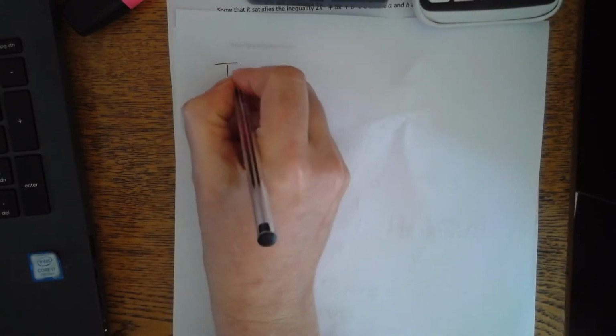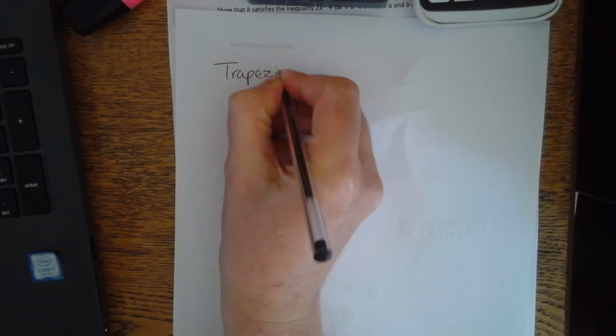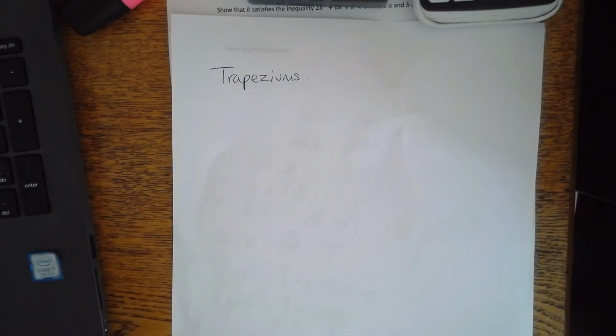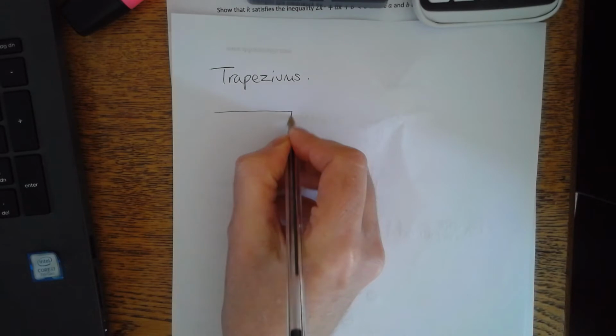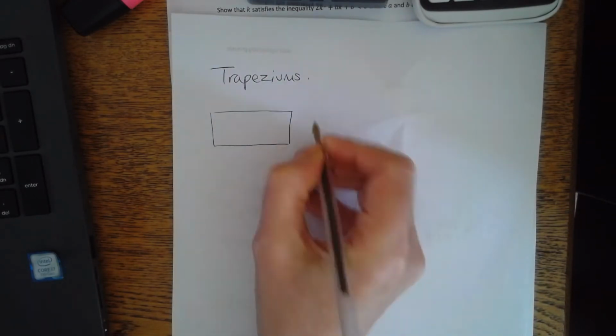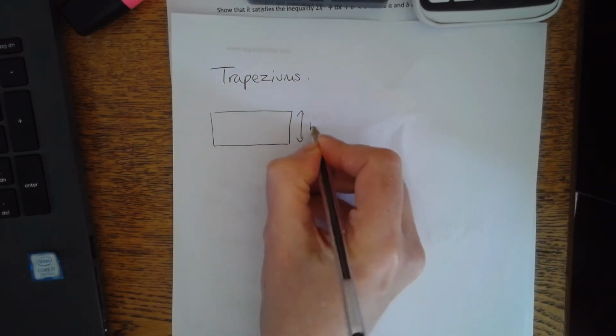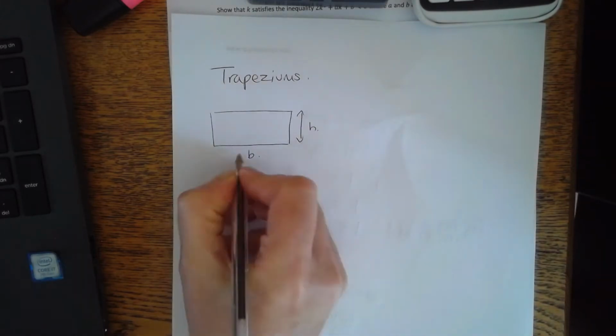Okay, trapeziums. So I'm going to go right back to the beginning with trapeziums, and we're going to think about what they are. So before we even start with the trapezium, we think with a rectangle, we basically do base times height, don't we?